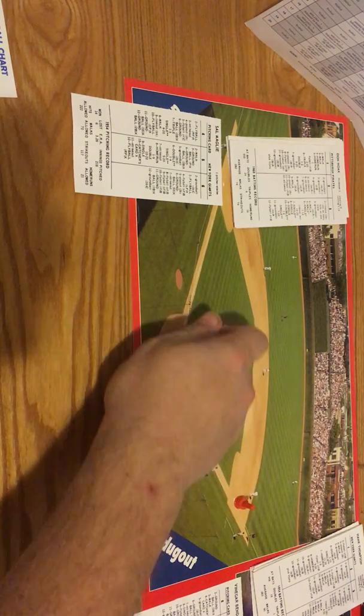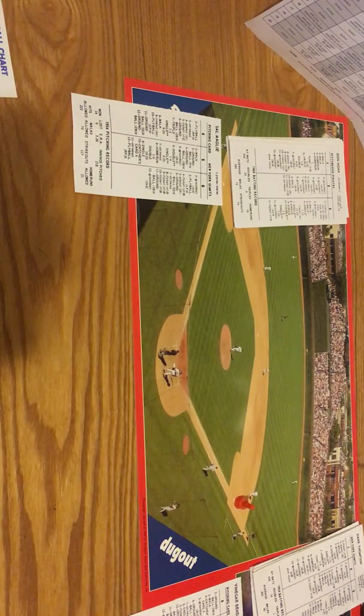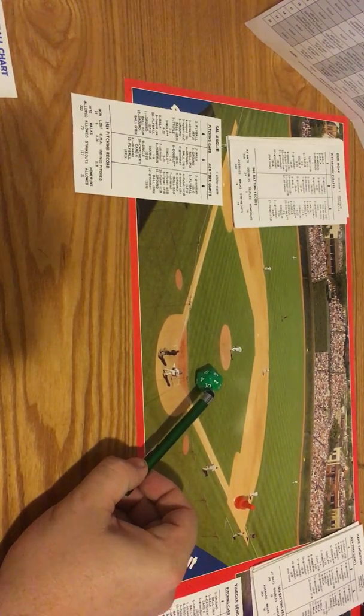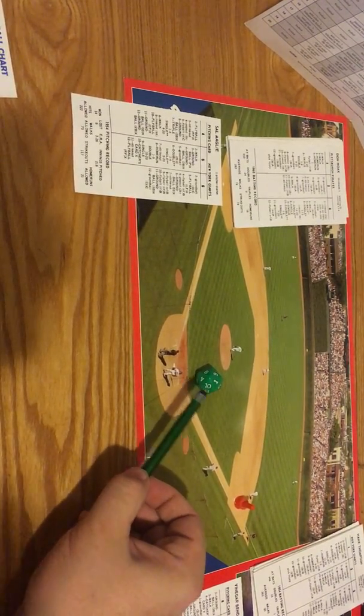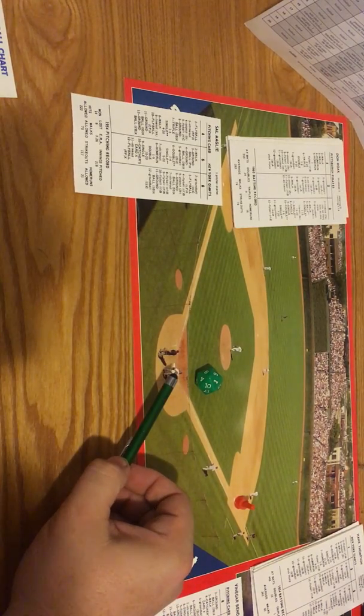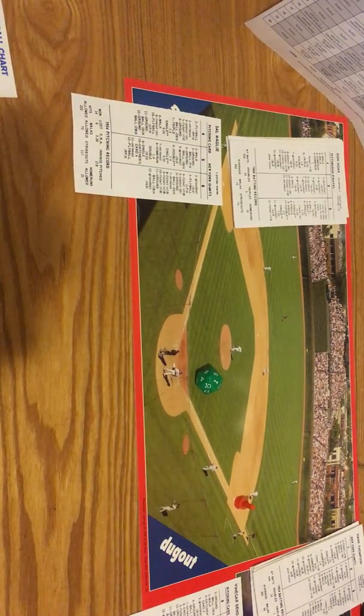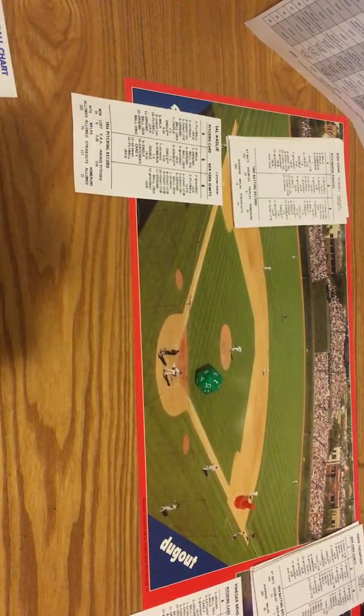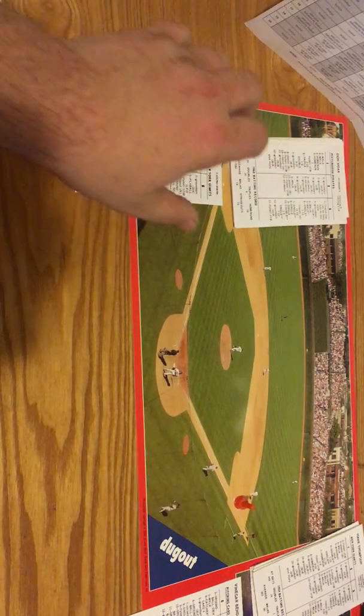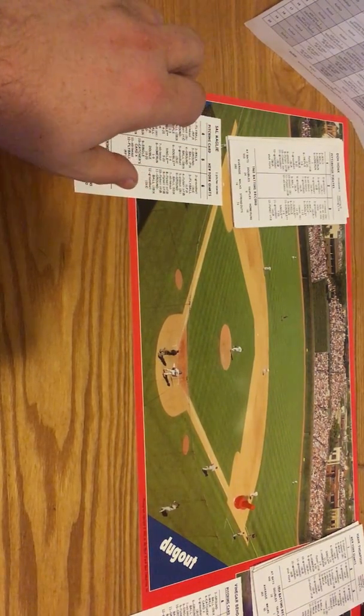So we grab the green die. Rolled a 1, which is an out. And it looks like we've got a double play to end the inning. Three up, 3 down. No runs in the top of the 4th inning for the Pirates.